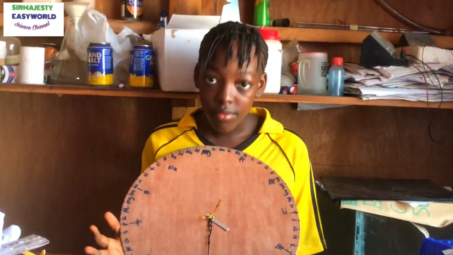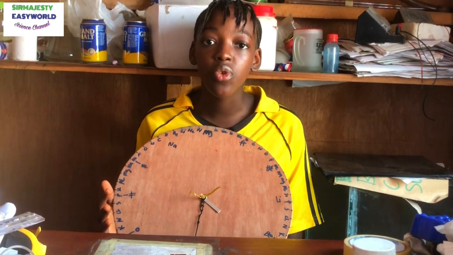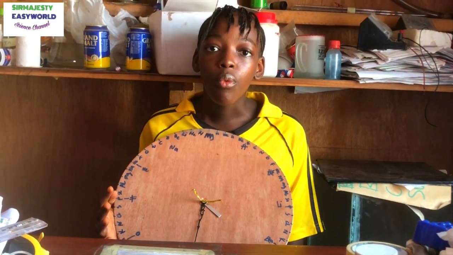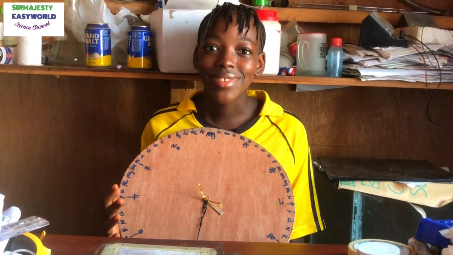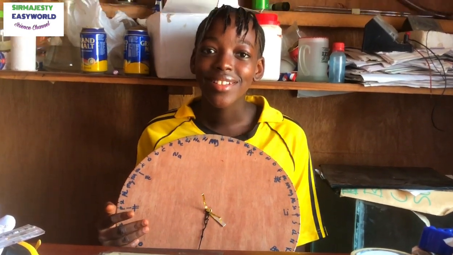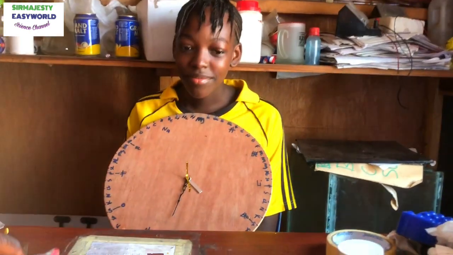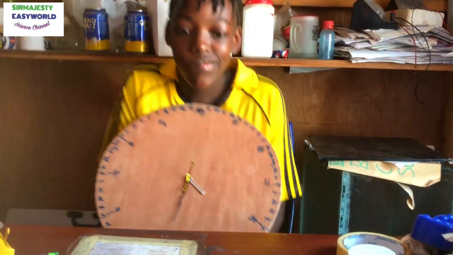What is the circumference of that clock? The circumference is 120. 120 what? What's the unit? 120 meter. Meter? I very much doubt that. That should be 120 cm. 120 cm. Okay.